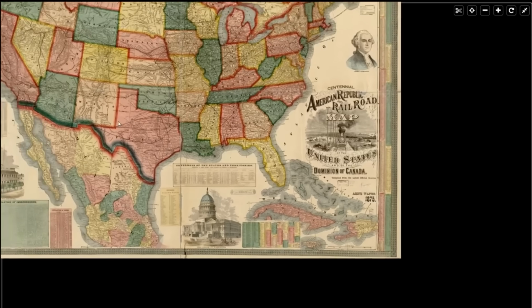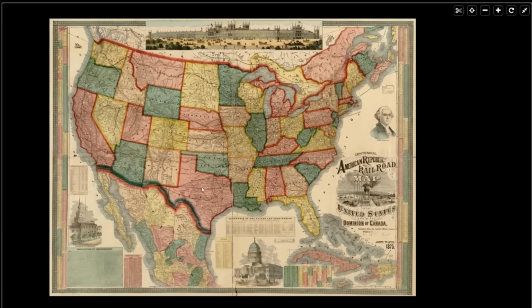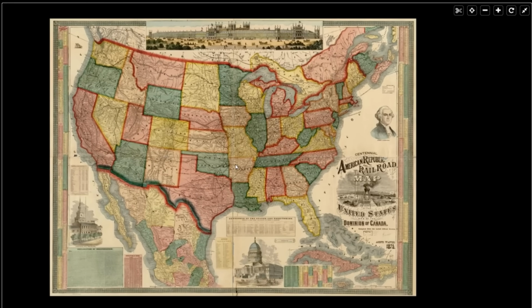So what to make of this impressive map that shows us the incredible achievements of the American Republic in under 100 years? It's very impressive if it's taken at face value. But is this really to be taken at face value? Let's examine what the United States has become.